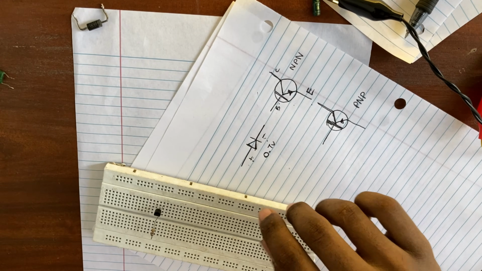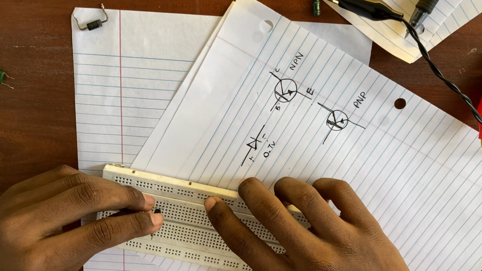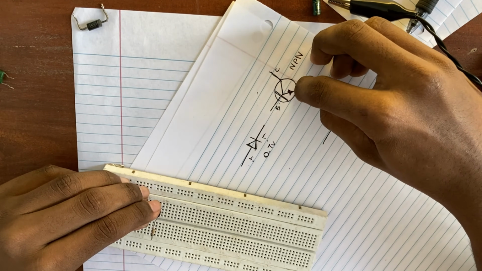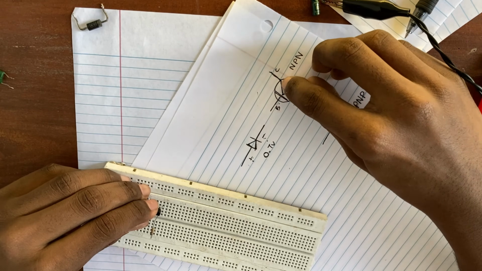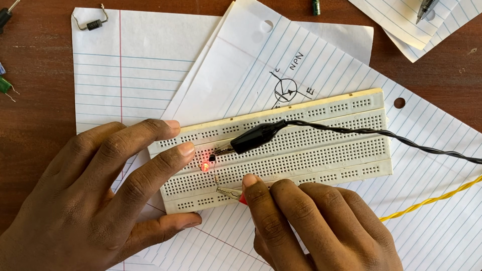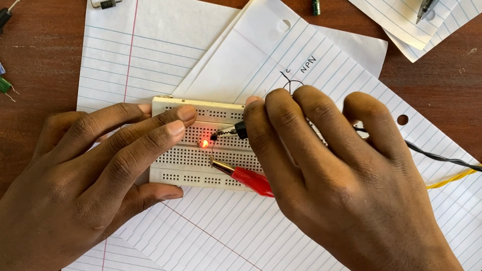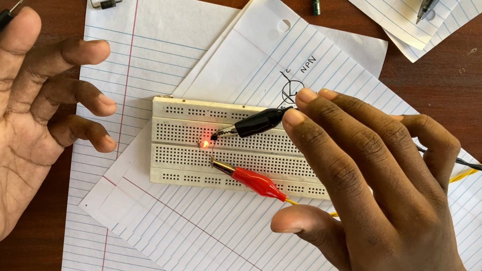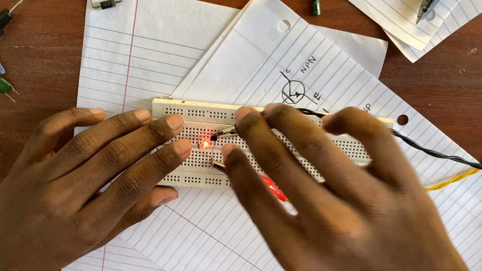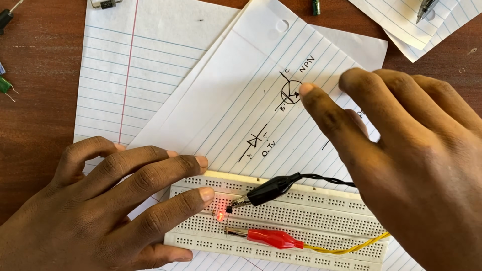So let's try turning an LED on with this. You can see the resistor right here, so I should connect according to the diagram. As you can see, the LED turns on, but there is no connection directly through the base to the collector or emitter.